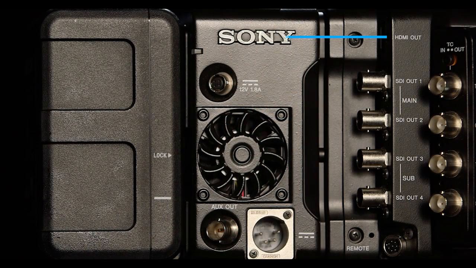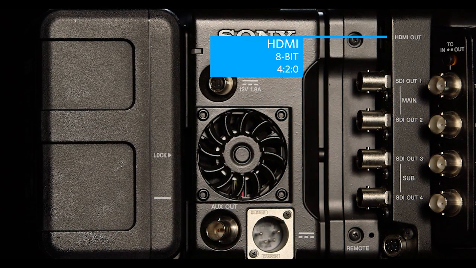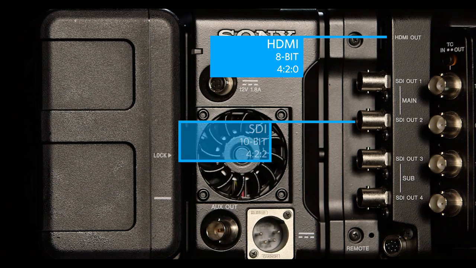With firmware version 4, the F55 can now output 4K and Quad HD from the HDMI output. This output is 8-bit 420, so it is a substandard output for 4K recording, but will be useful as a reference with 4K televisions. Another addition of note is S-Gamut 3 and S-Log 3.